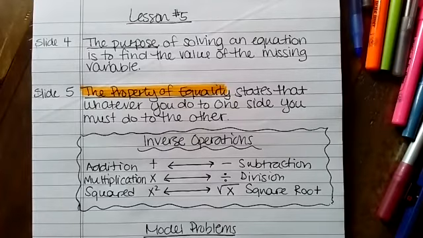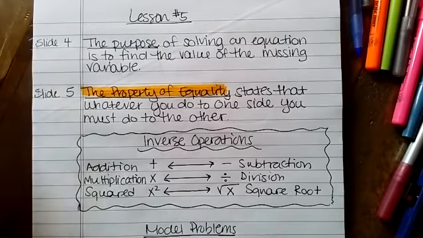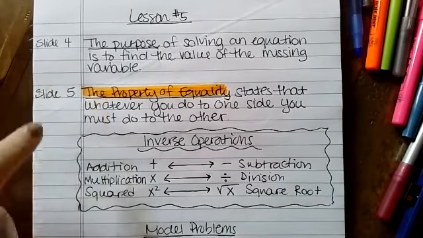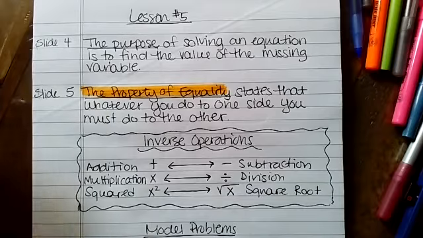Hi, Algebra 1. So this is lesson number 5, solving 1 and 2-step equations. On slide number 4, you have some notes that you should be taking. I'm missing about 3 bullet points, but those bullet points should be in your notes, okay?